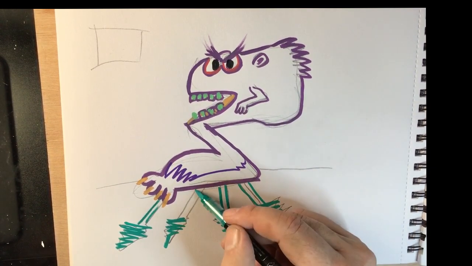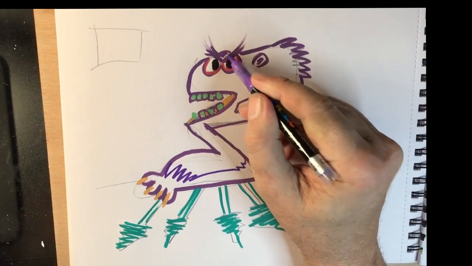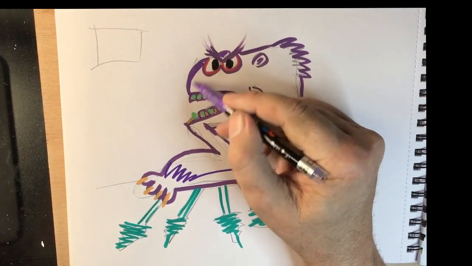He's knocked down the trees. Grumpy little guy. I think what I'm going to do here is color it in. I'll talk a little bit while I'm coloring it in.